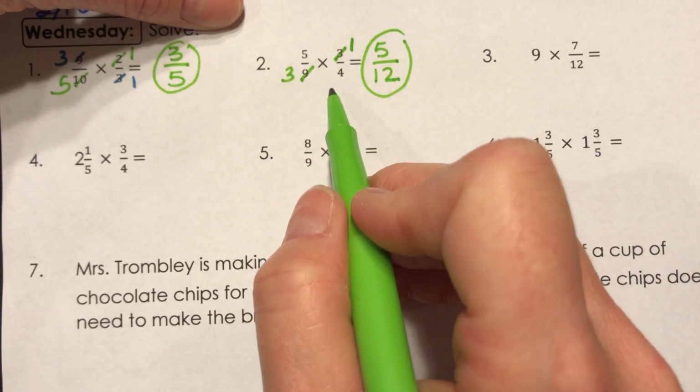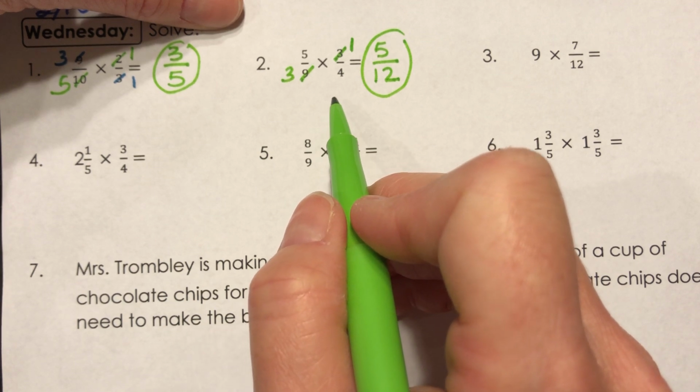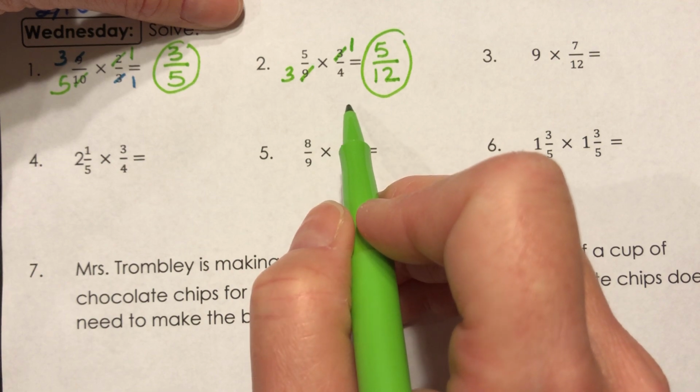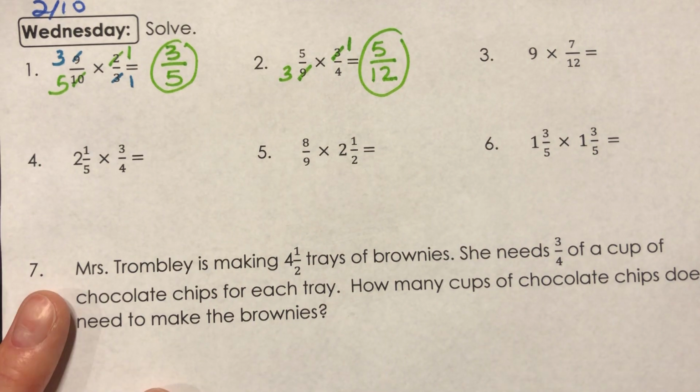If you had 15 over 36, that's fine, but 3 divides into both of those. So you could have divided the numerator and denominator by 3 and ended at 5/12.